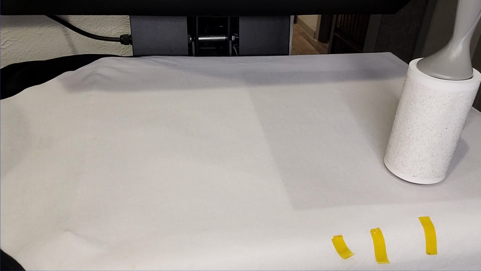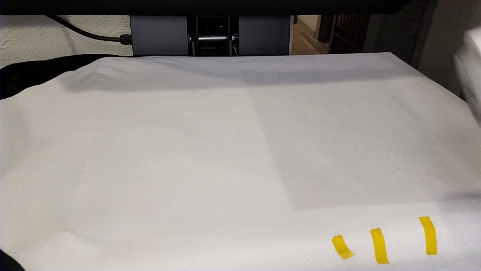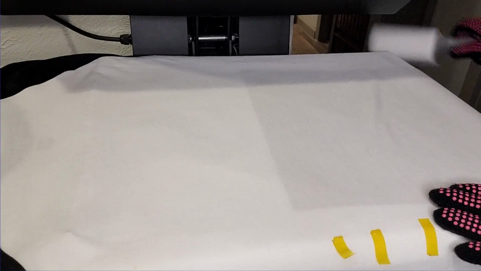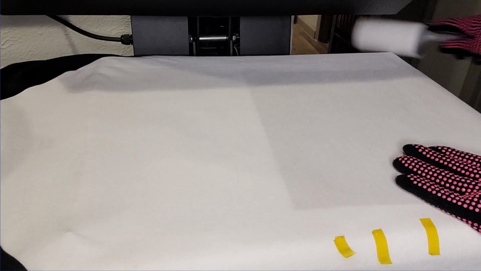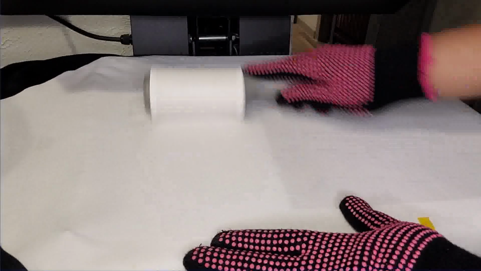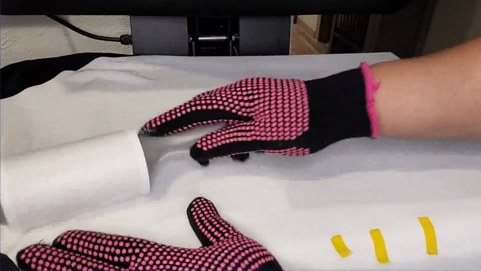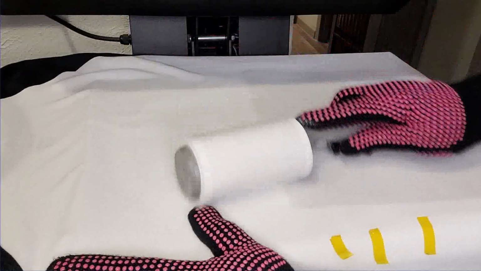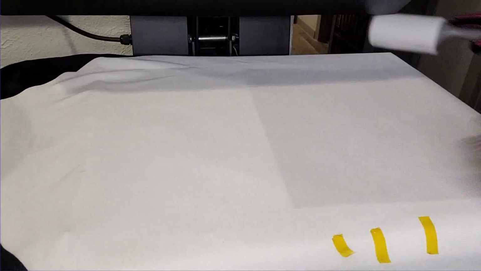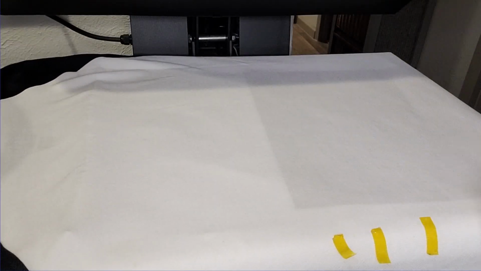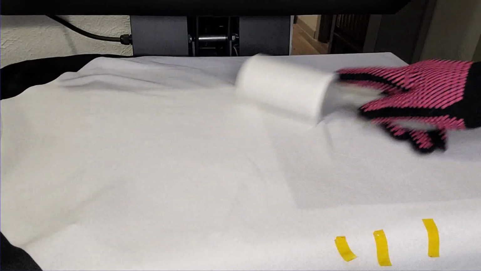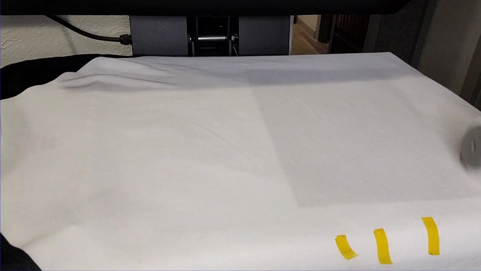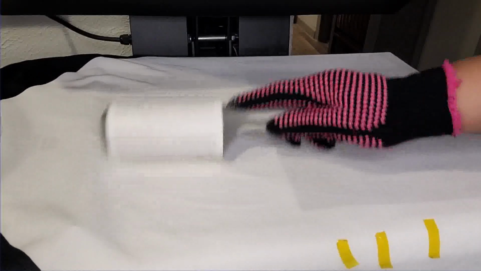So my press is still heating up. It's at 138 right now, which is Celsius. So I'm gonna let it get up to 200. So we're gonna lint roll, because whatever lint, dust, hair, whatever is on this shirt, it will pick up in your sublimation. So this is a definite must that you lint roll your shirt where your image is going to be.